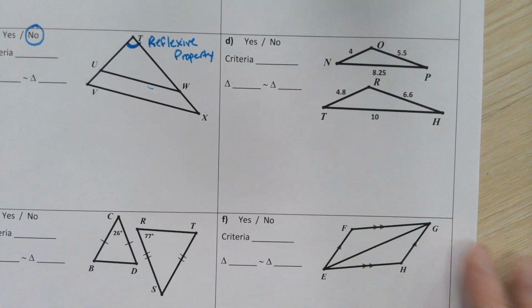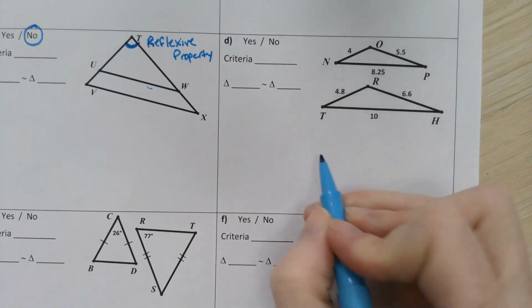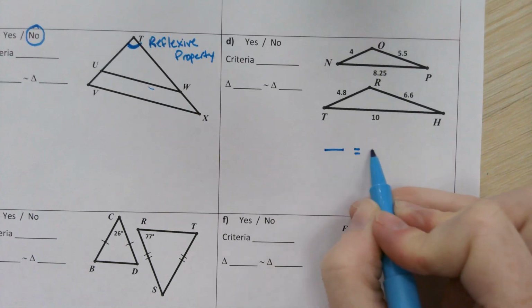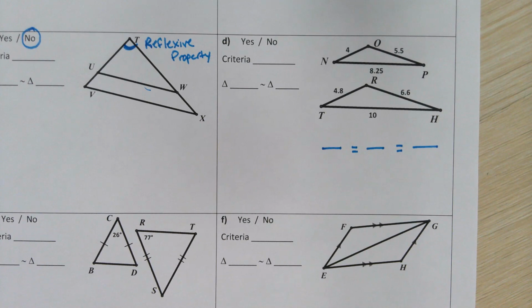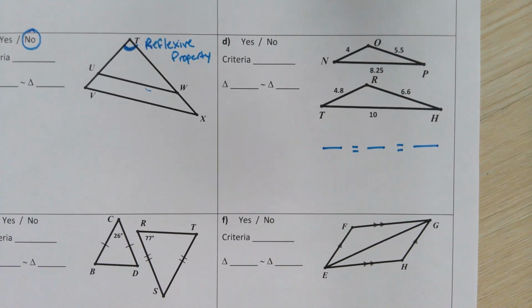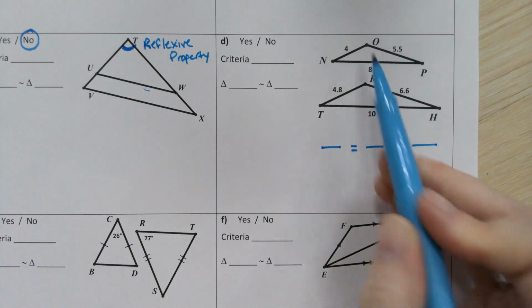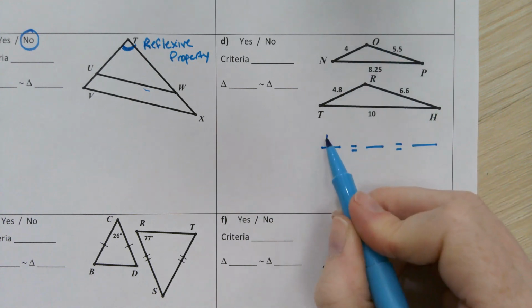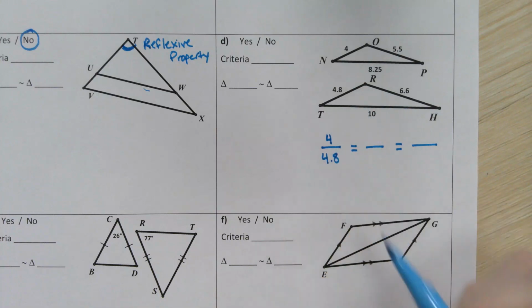Example D, no angle information, but all kinds of side lengths. So I'm going to start setting up some ratios here with the intent to either show that they are equal or not equal to make my decision. I'm going to move from the top to the bottom each time. So in that top triangle, the smallest side is 4. In the bottom triangle, the smallest is 4.8.